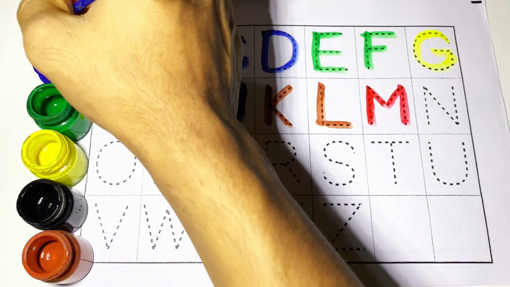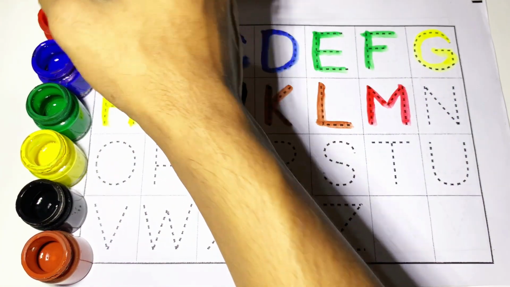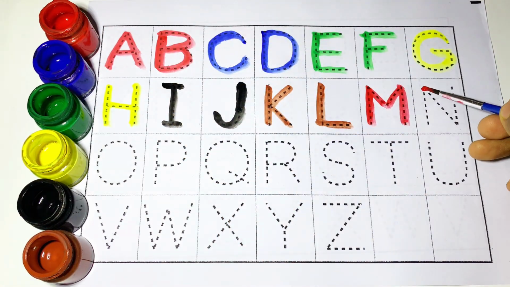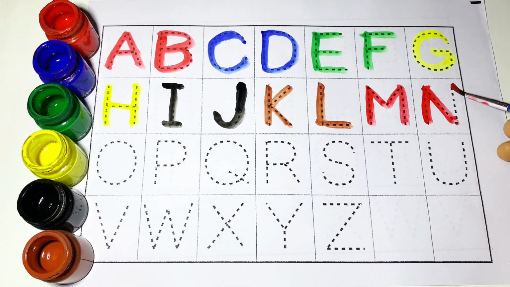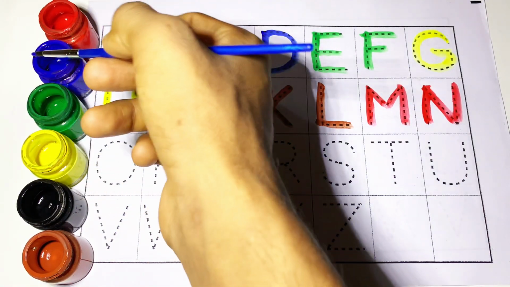Kids, again use red color and draw N. N for nose, N for nest. The alphabets of N. Kids, now draw O. O for orange, O for octopus. The alphabets of O, and use blue color.